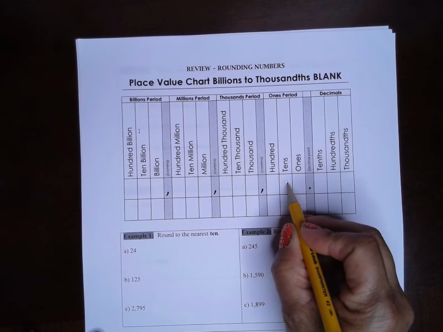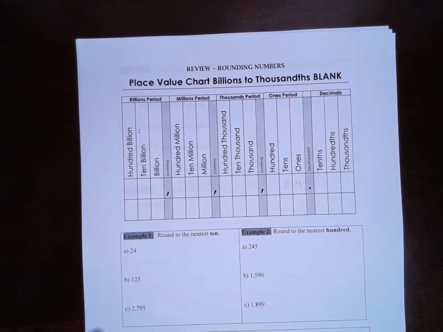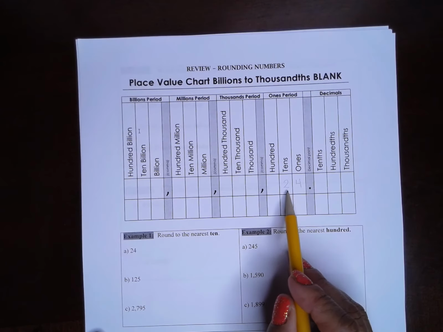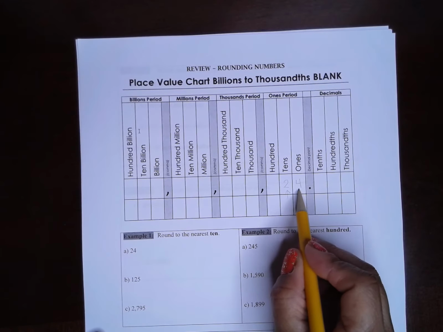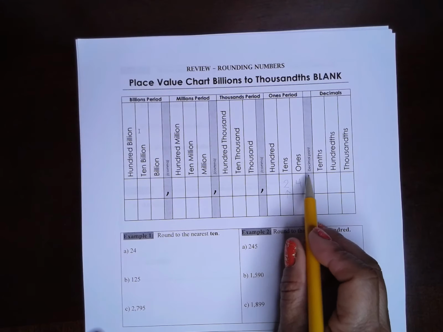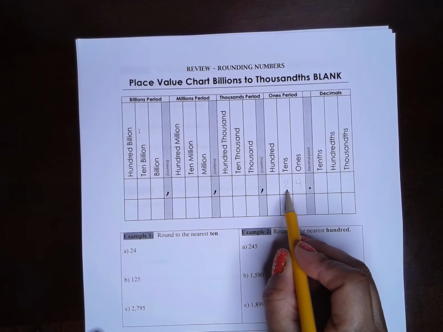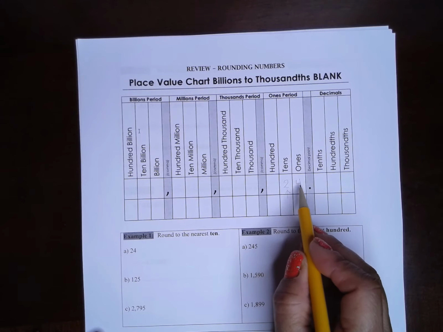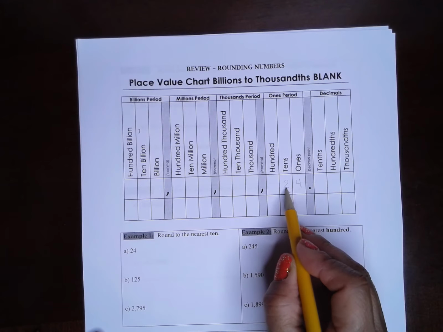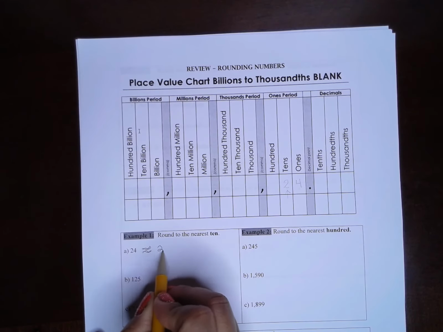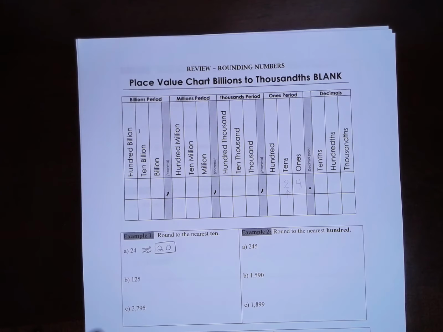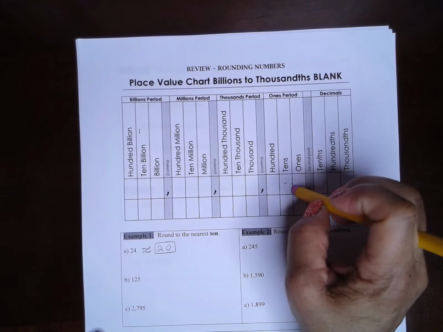So in here it says it will be 24. It's part A, 24. If you're going to round to the nearest tens, that means that you're going to look at this 2 and at the number that follows. If the number that follows is 5 or more, this 24 goes to 30. If the number in the ones place is less than 5, you will go down to 20. So when it says round to the nearest ten, this 24 rounds, and this is the symbol for approximately, to 20.